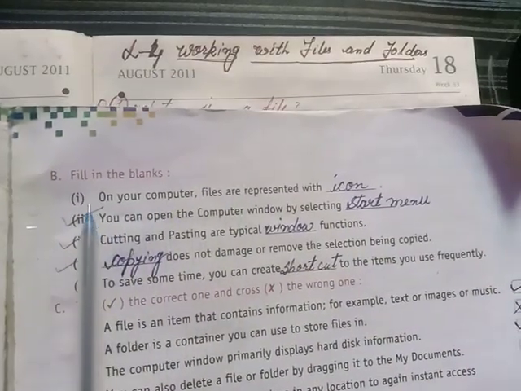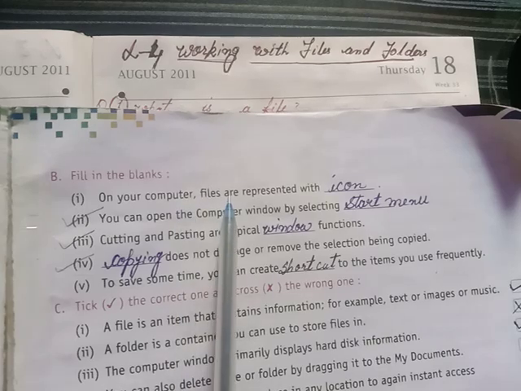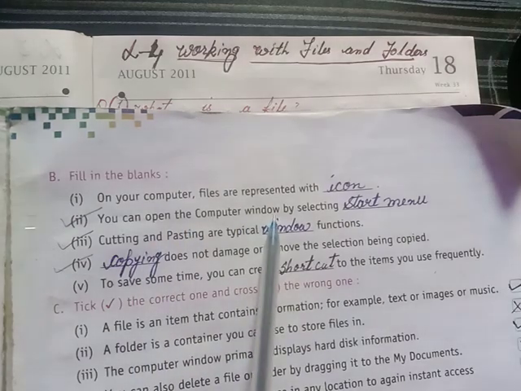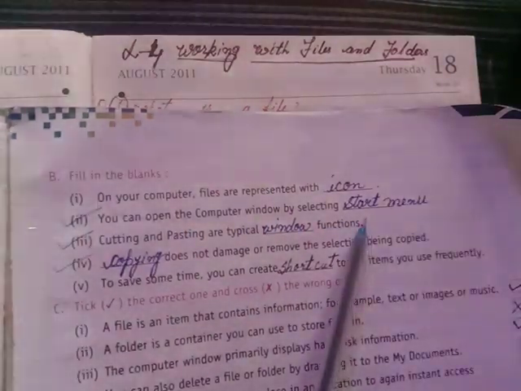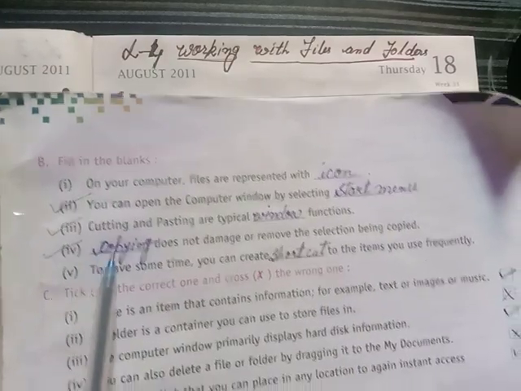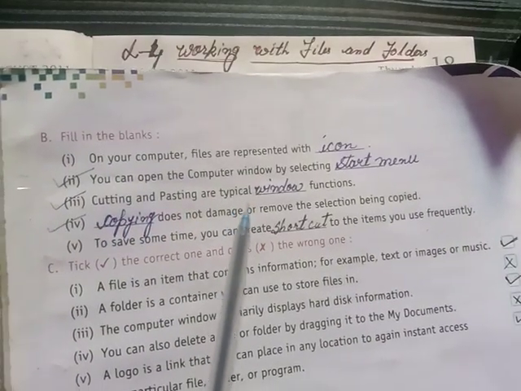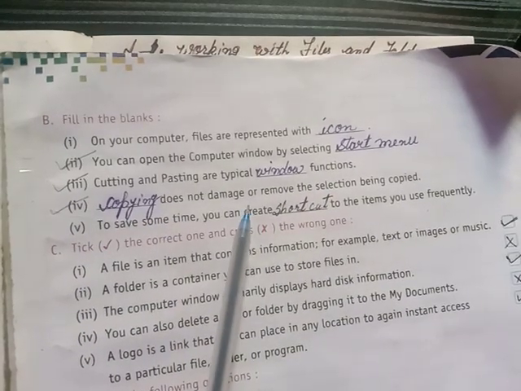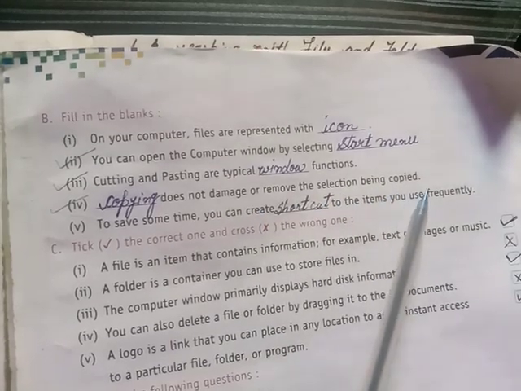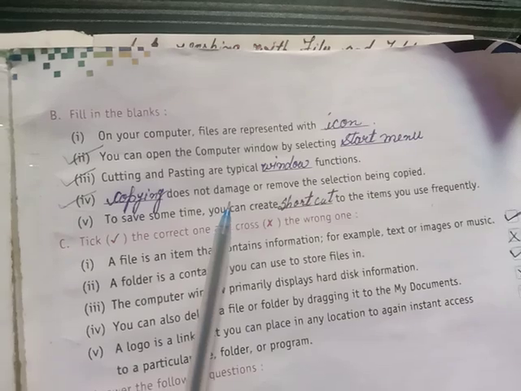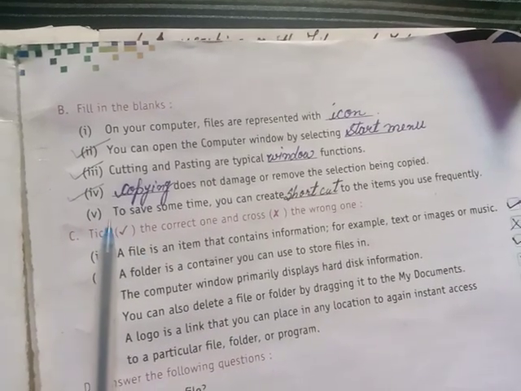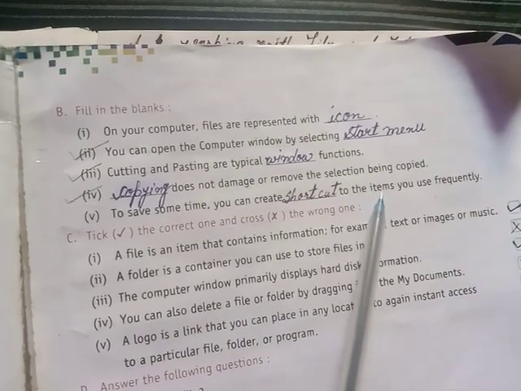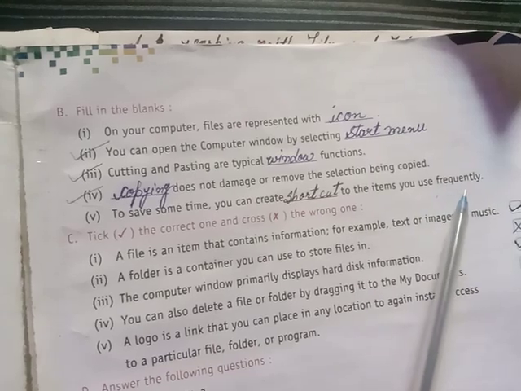Fill in the blanks. First, on your computer, files are represented with icon. Second, you can open the computer window by selecting Start menu. Third, cutting and pasting are typical window functions. Fourth, copying does not damage or remove the selection being copied. Fifth, to save some time, you can create a shortcut to the items you use frequently.